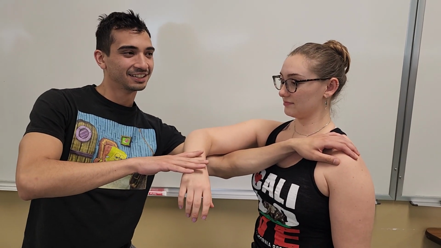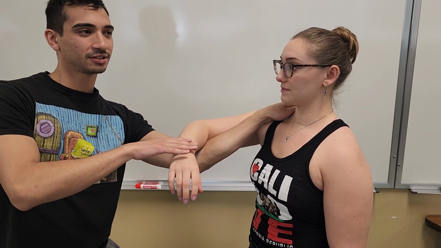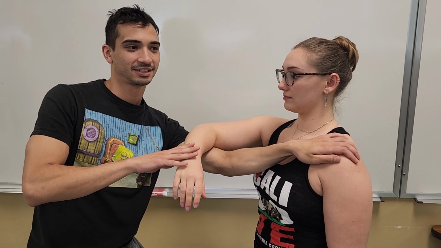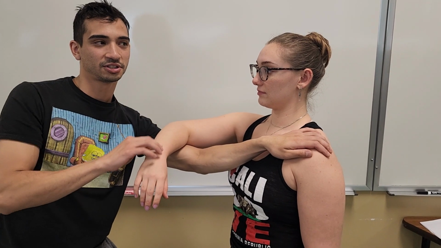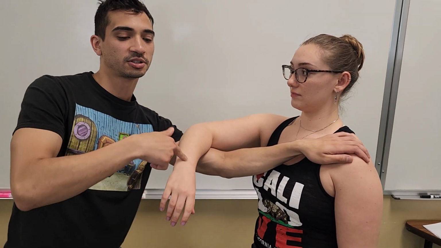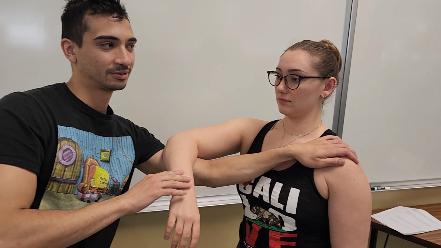The patient has 90 degrees of shoulder flexion and elbow flexion of about 90 degrees. You are now forcing the patient into what? External rotation. Into what? Oh, internal rotation. You're passively bringing the patient into it.